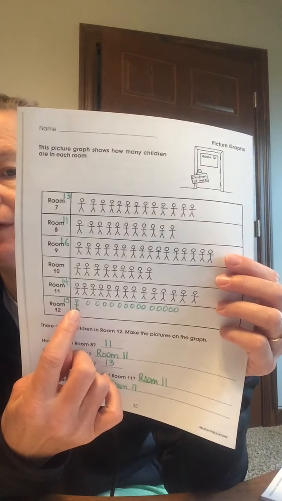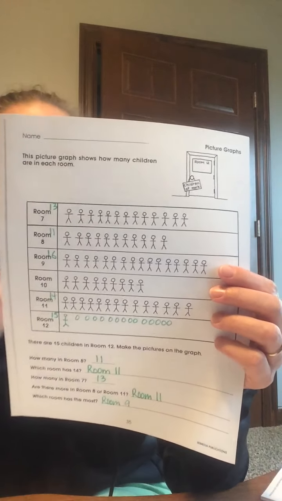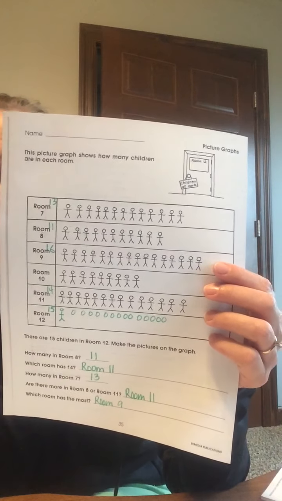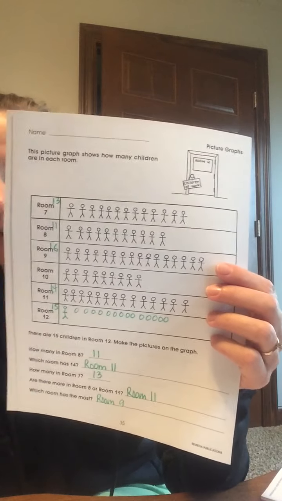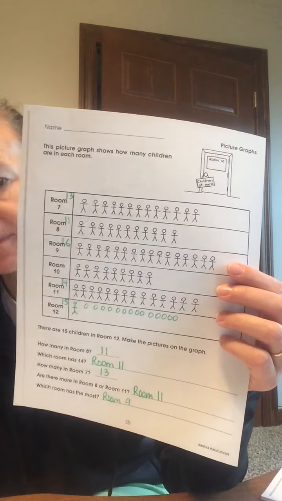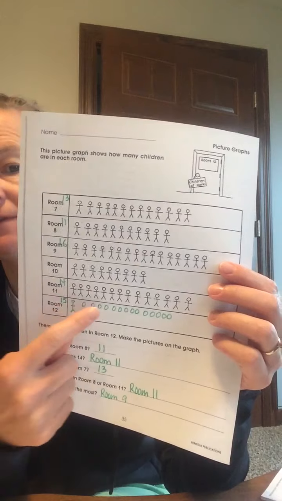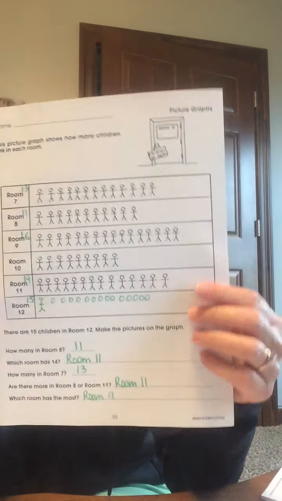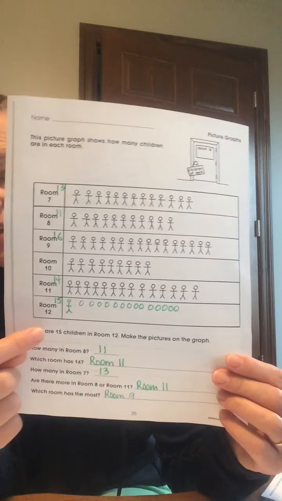If you want to draw 15 actual stick figures, you can. It was just going to take longer, so I did something quick and easy. I just drew little circles for their heads, and that's all I did. So you go ahead and draw 15 there. If you need to pause this for a second to draw 15, that's fine. Okay?